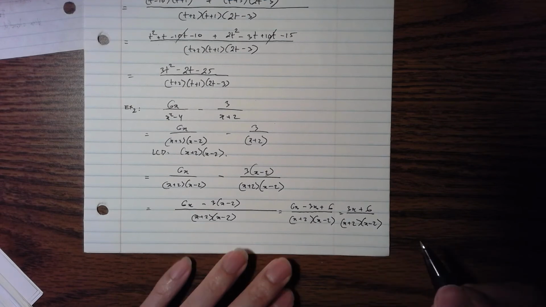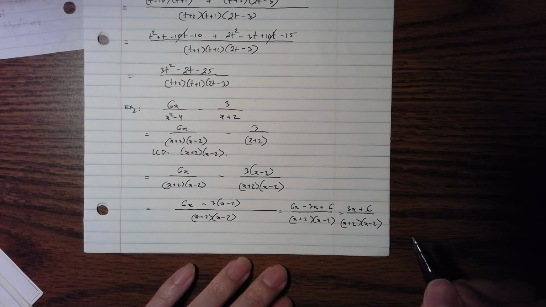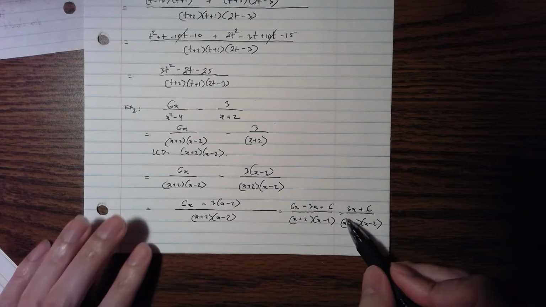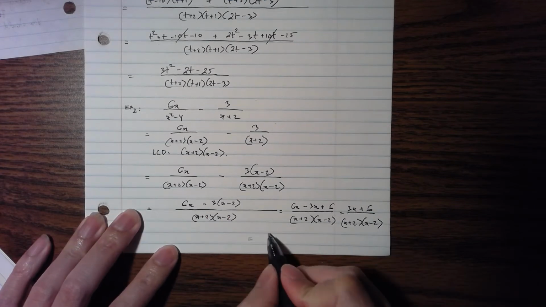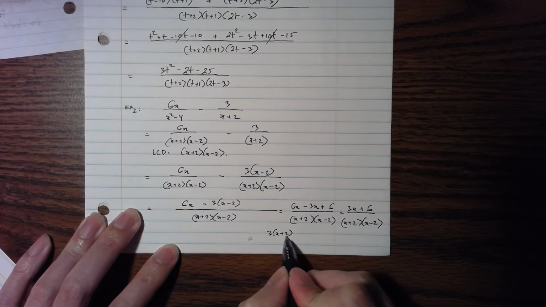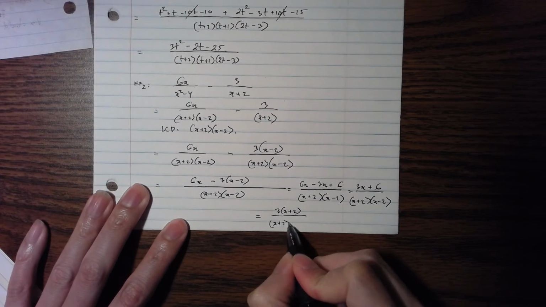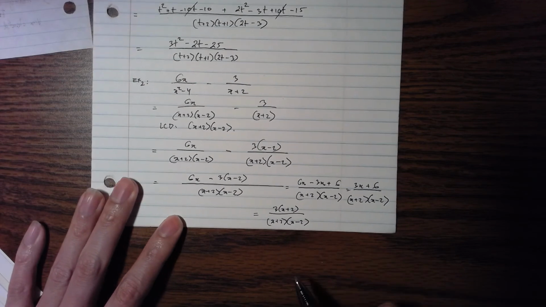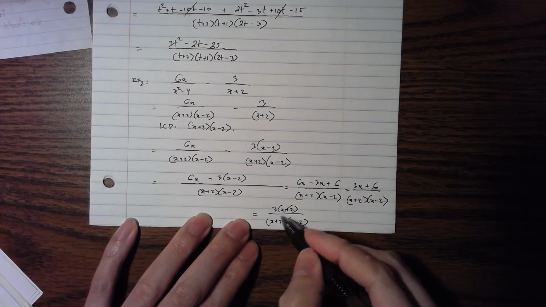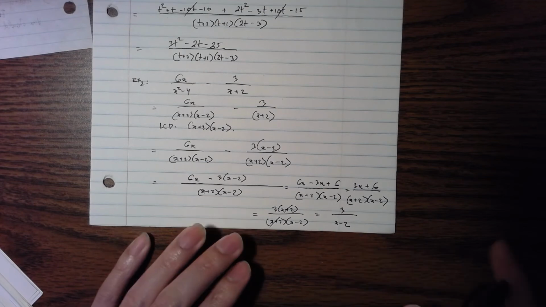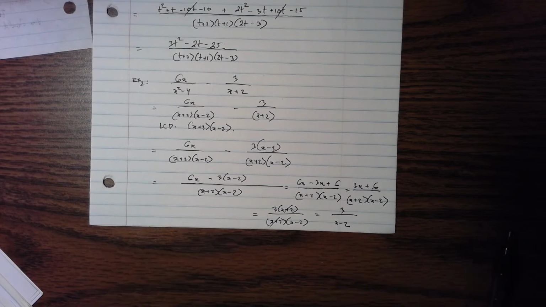Can we stop right here? We gotta check if we can simplify that. But in order to simplify, we have to factor, remember, right? So we have a GCF here: 3x plus 6, 3 taken out, so you have 3 times x plus 2 over x plus 2, x minus 2, right? Then I simplify that. So what you have left is 3 over x minus 2 as the final answer.